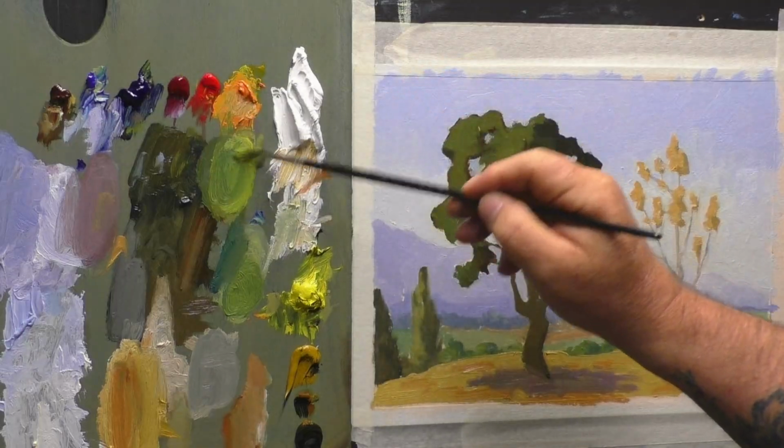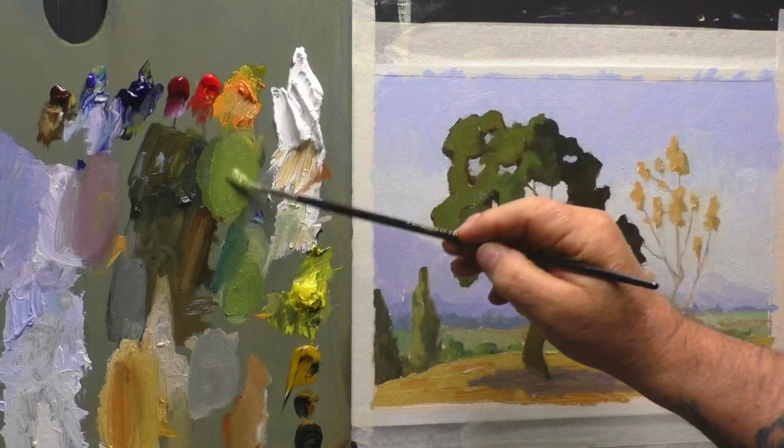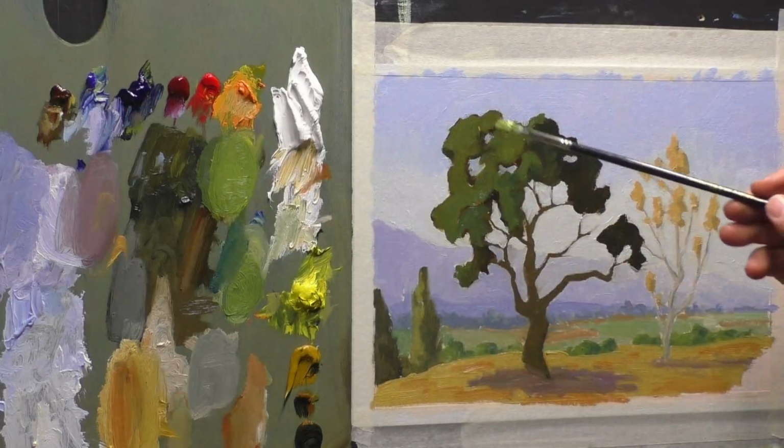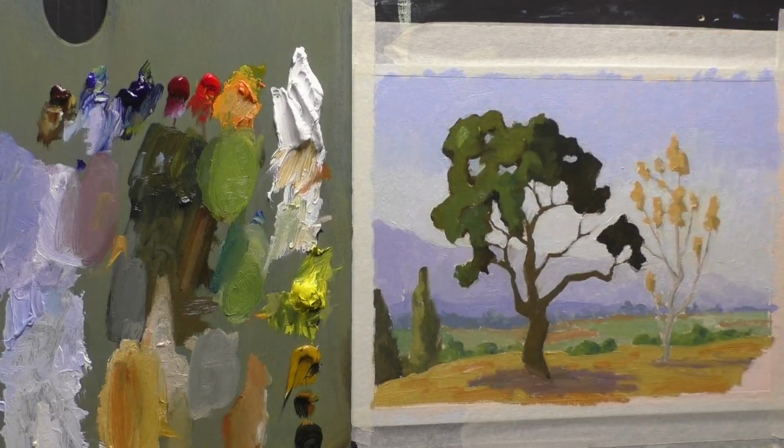Let's add a little blue to it. I think that maybe would do the trick. That would do the trick, see? That's light enough.